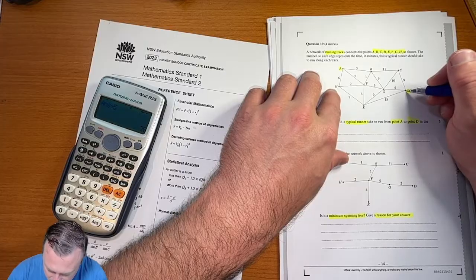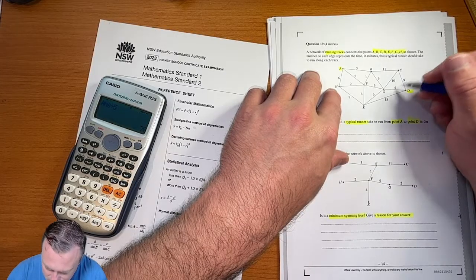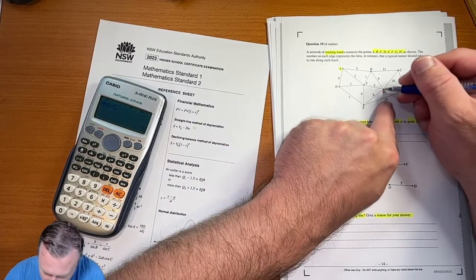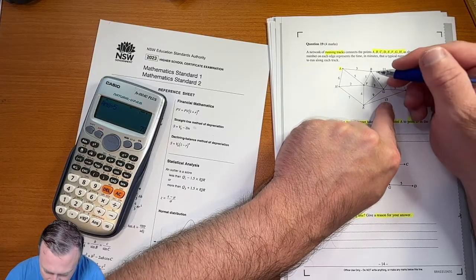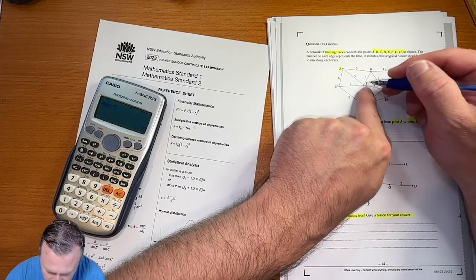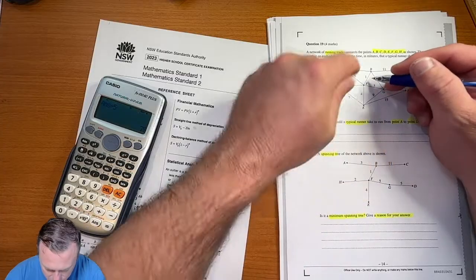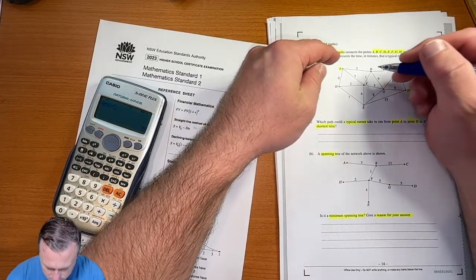So if we went back from D, we can either go 15, 5, or 9. So the 5 looks the fastest. And then from there, the 9, 5. So the 5 is the fastest back there. But then you can also go up.